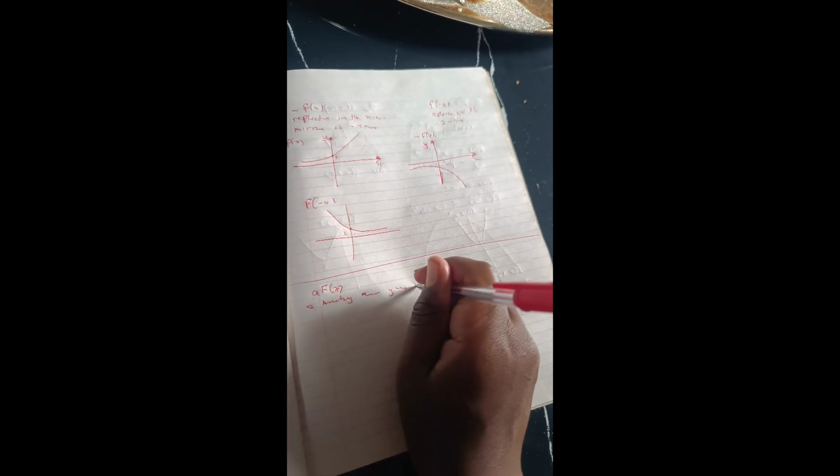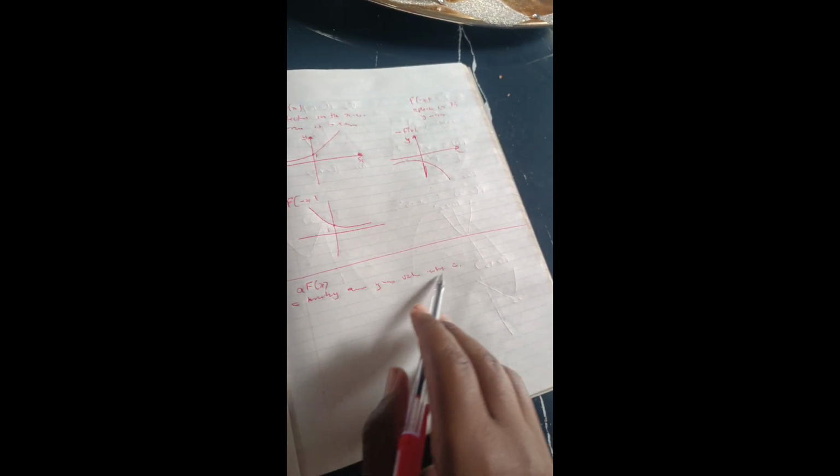Then from reflection, move on to stretch. On stretch, we stretch with this one, there is a f of x. So this one is stretch. In other words, you multiply every y-axis value with a.